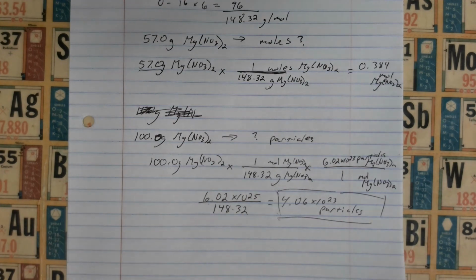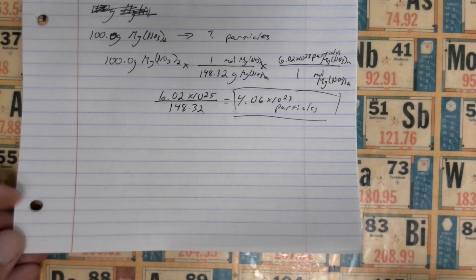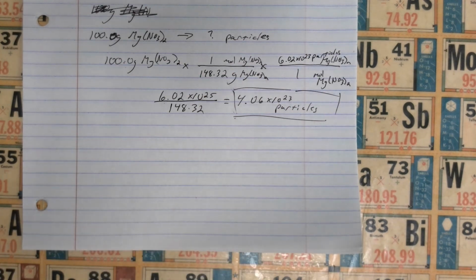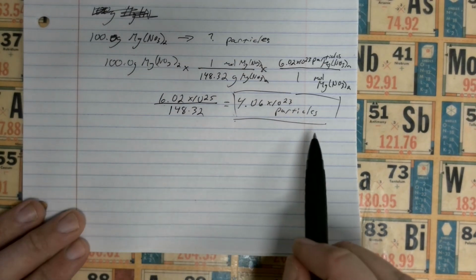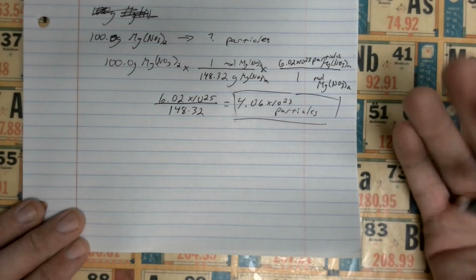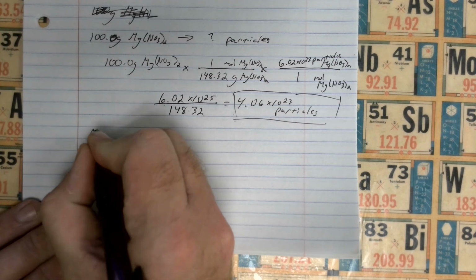Now, one last thing I want to bring to your attention. So if I have this many particles of Mg(NO3)2, right? What would happen if I asked you how many oxygen atoms I have in this many particles? Well, let's look at the formula for a second.